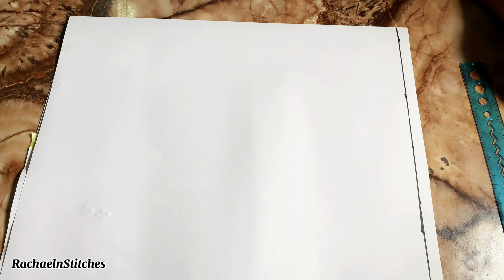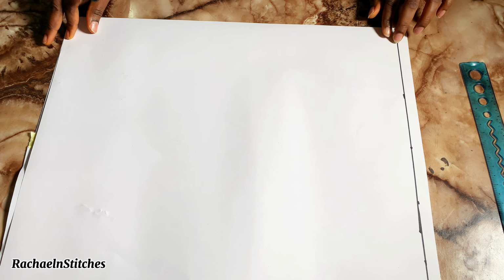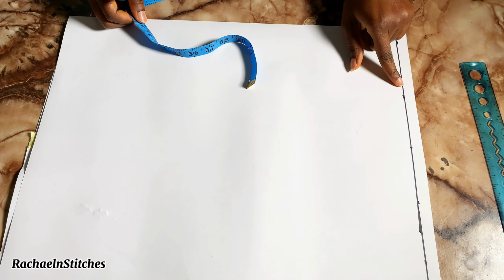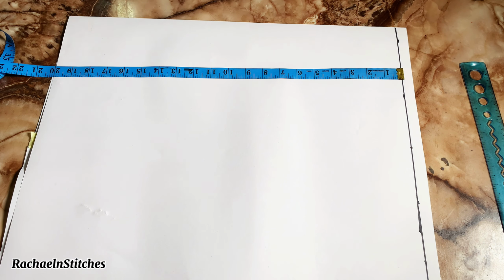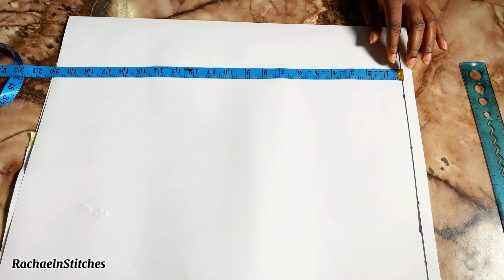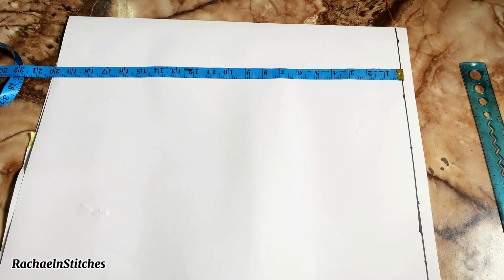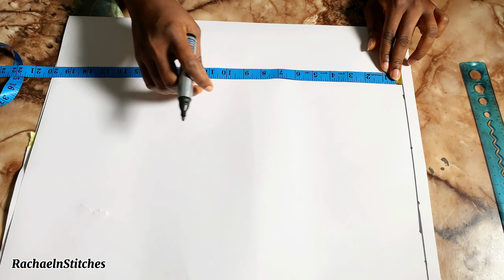I'm going to be drafting on this pattern paper. I went ahead to mark my start line at the top of my pattern paper there. I came down by ½ inch and I ruled a straight line. I'll be placing my tape right at that line, at the straight line, and I'll take my bust point.